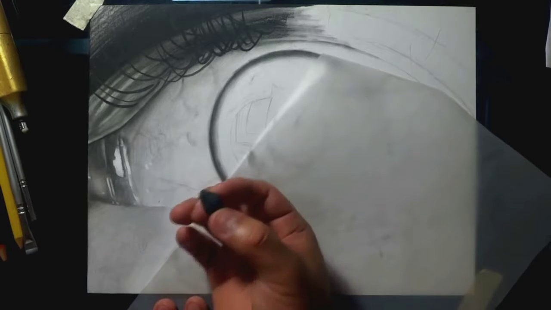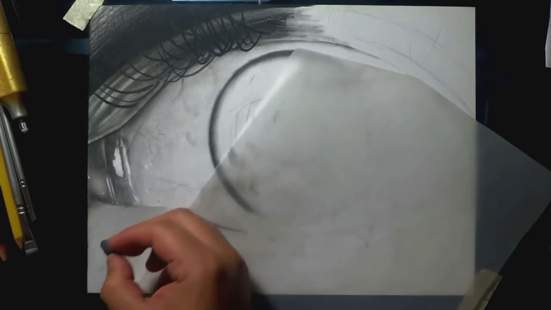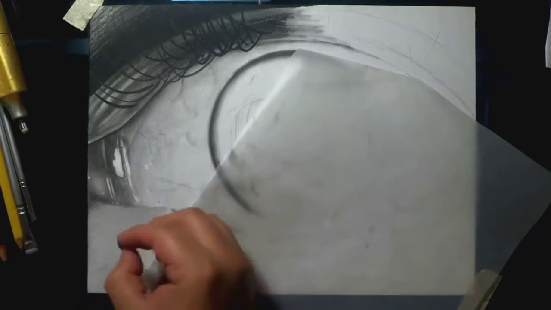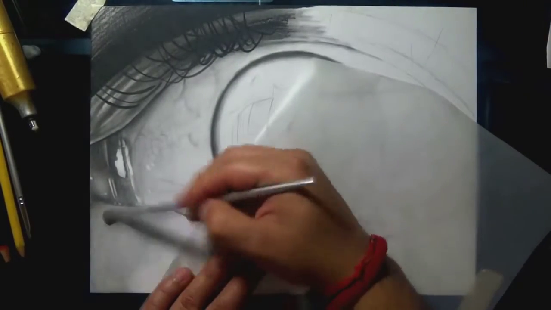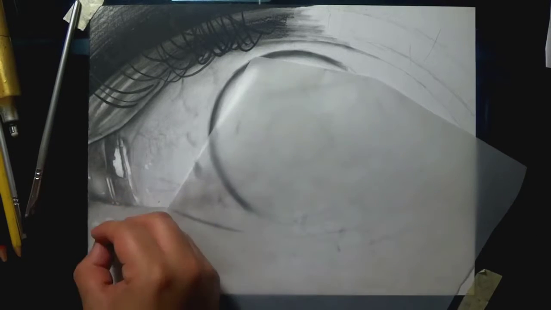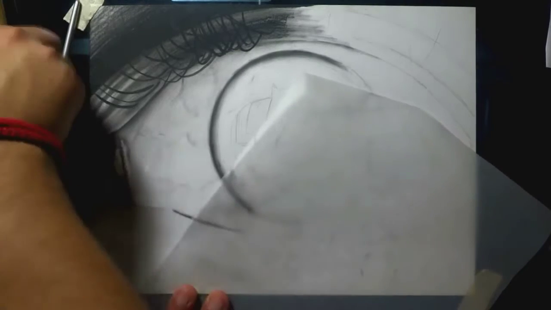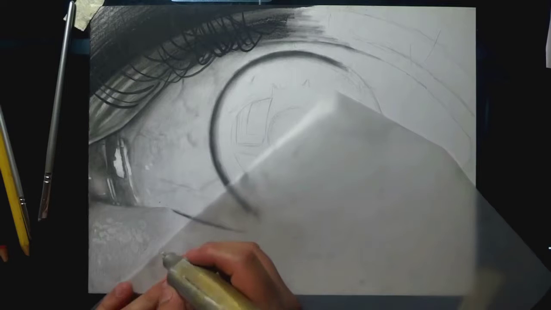I really don't know exactly how I want it to look, but it's just gonna be pretty random. And I'm gonna make even sharper highlights.